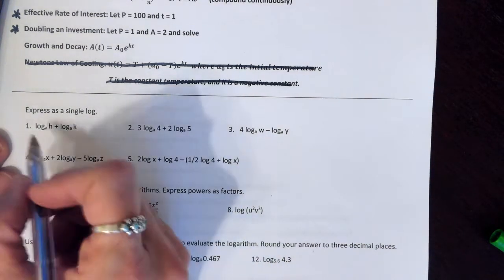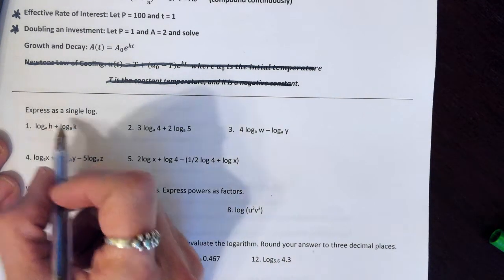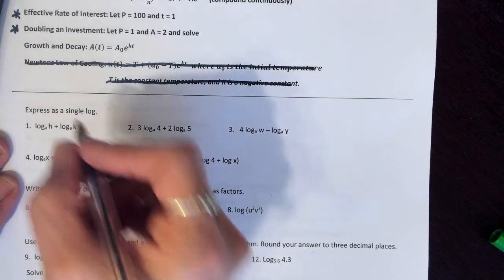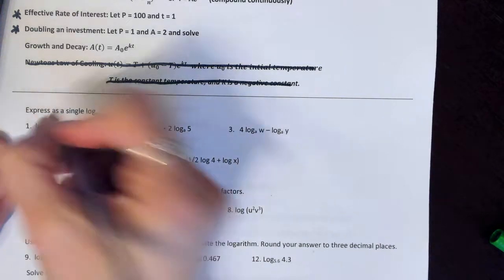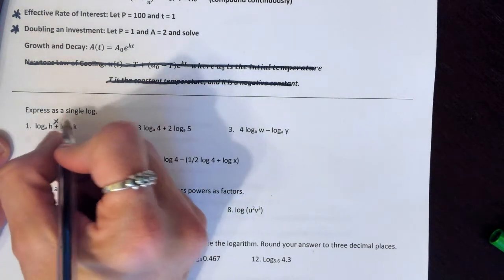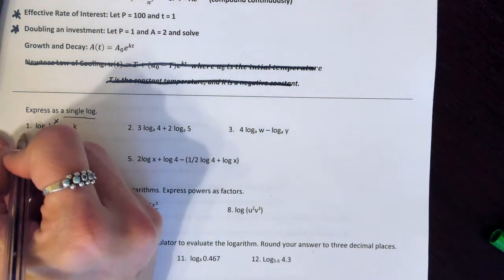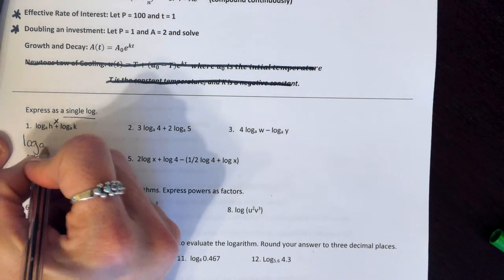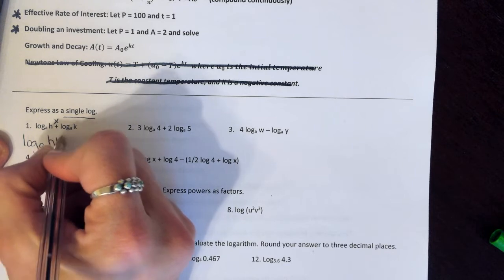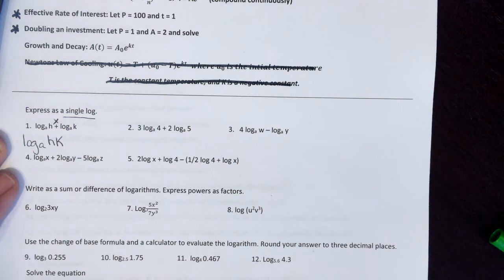So on number 1, we have log base A of H plus log base A of K. Because we see a plus sign, I can rewrite this as a multiplication problem. Notice it says single log, so I only write the word log one time, and I'm going to do H times K, HK. Done. That's it.